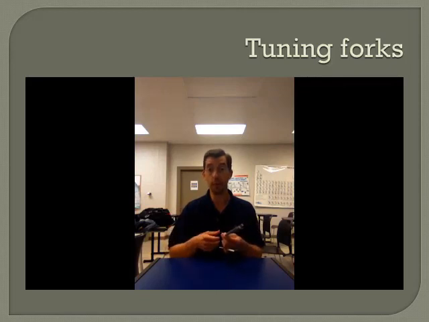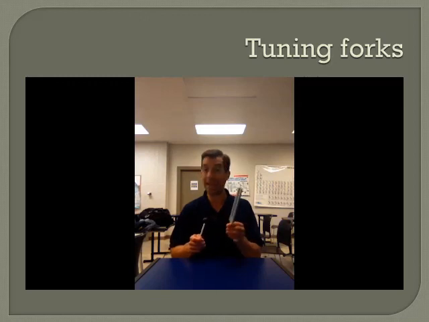Turns out that the vibration of the tuning fork forces a vibration in the desktop. Of course, the desktop is much larger, and therefore it can vibrate more air molecules, and therefore you wind up with a louder sound.